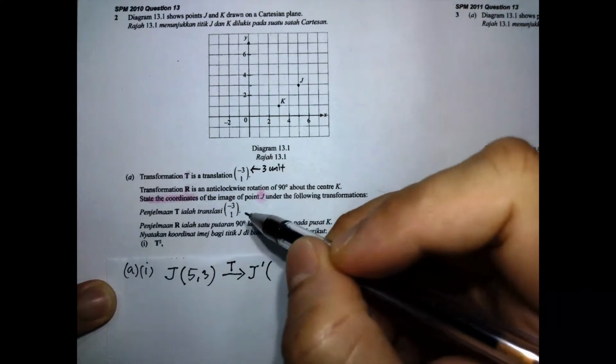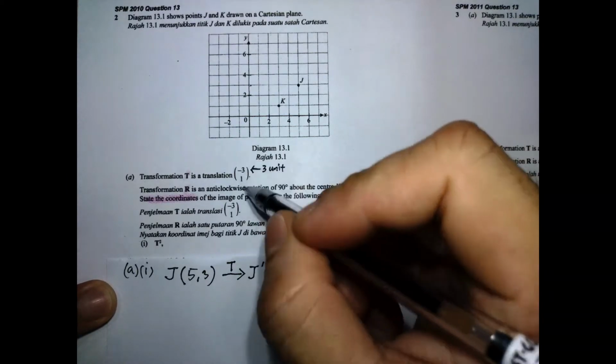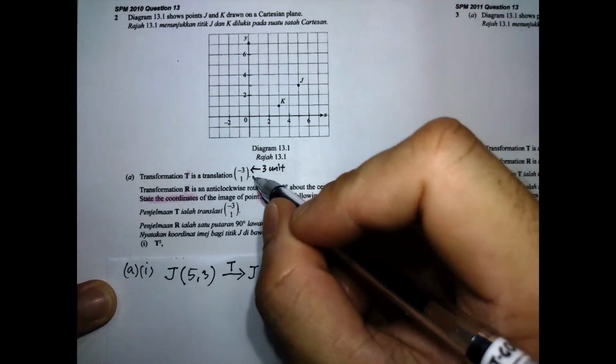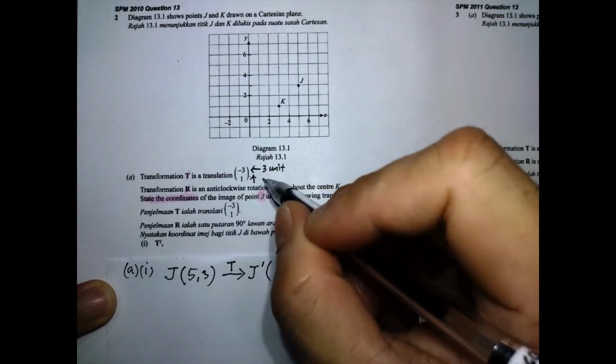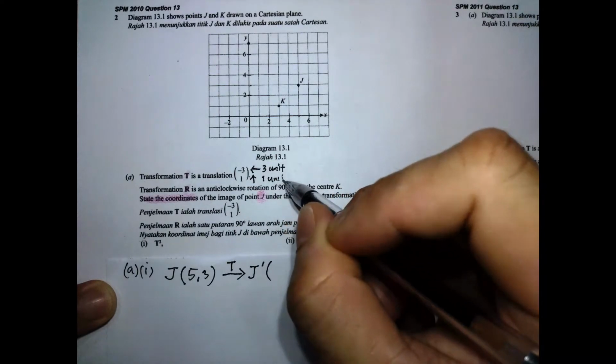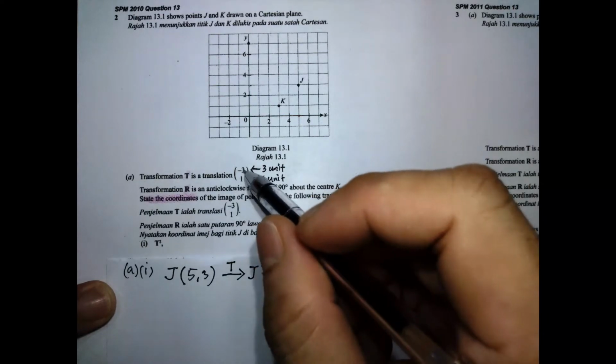The bottom number is the movement up or down. Positive means moving up by 1 unit. We always do left and right before up and down.